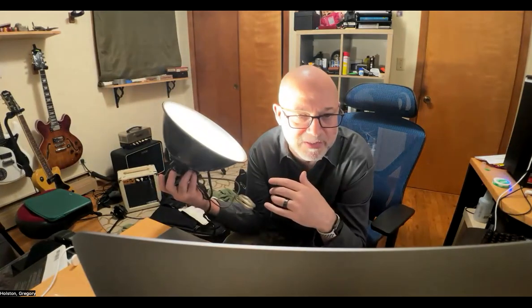What's the difference between this and a pro photo studio light? Studio photographers use flash. They don't usually use what this is, which is called a continuous light, for what that's worth. It just means it's on all the time. It's going to be on when you take the photo.